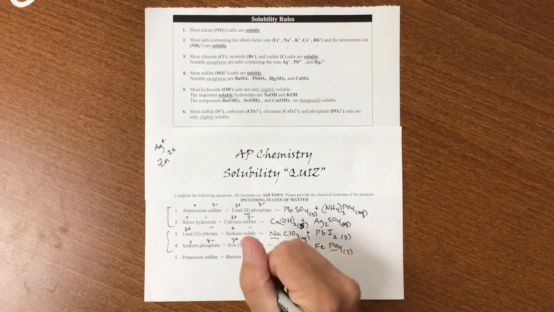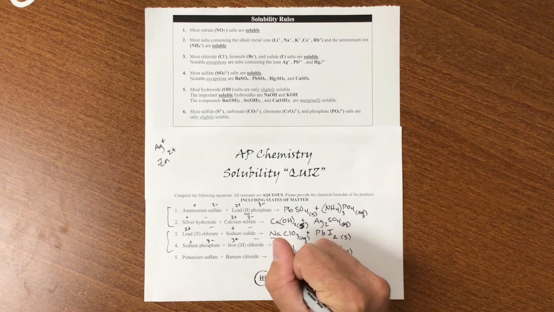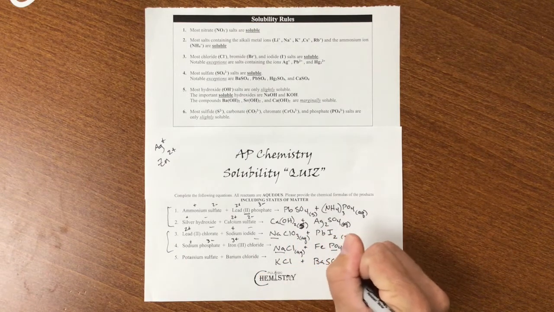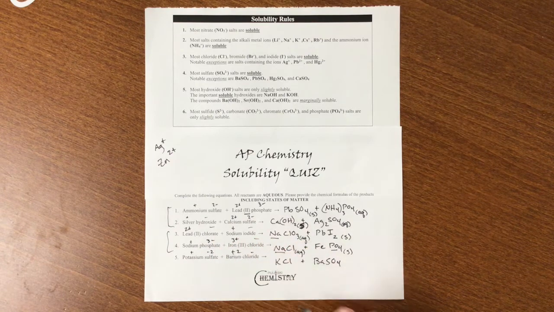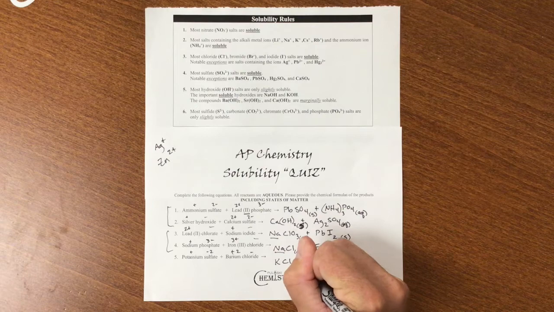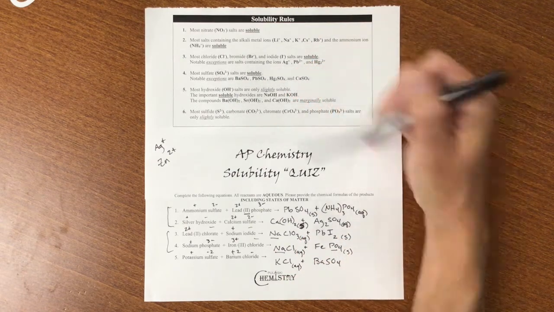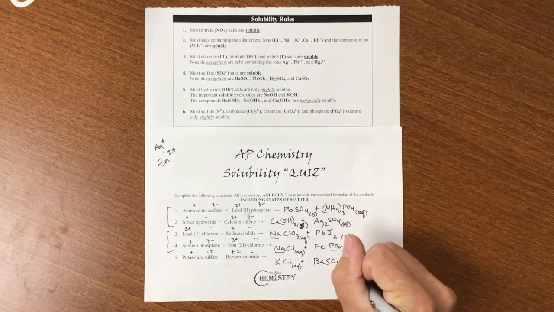Last one. Potassium sulfate, barium chloride. Potassium is now with the chlorine, so KCl. Barium is now with the sulfate, BaSO4. +1, -2, +2, -1. They all work out. So alkali metal, halogen, same concept, AQ. BaSO4, SO4, soluble, that's AQ. Oh, wait, exception, BaSO4.